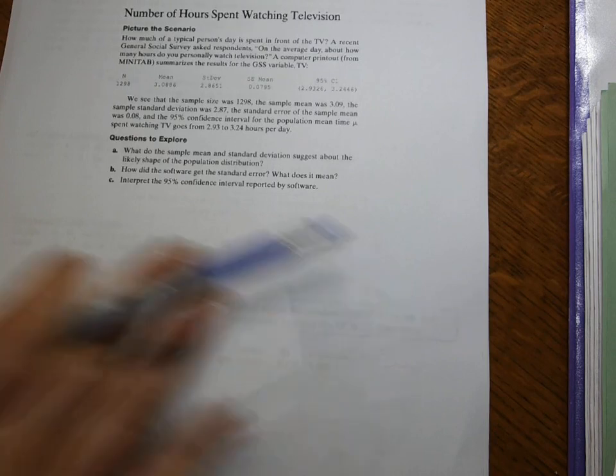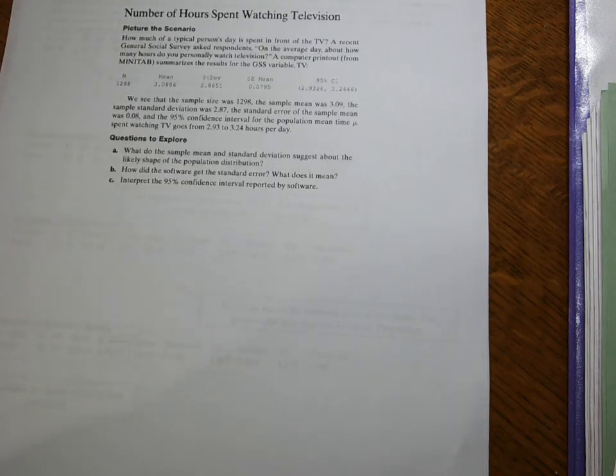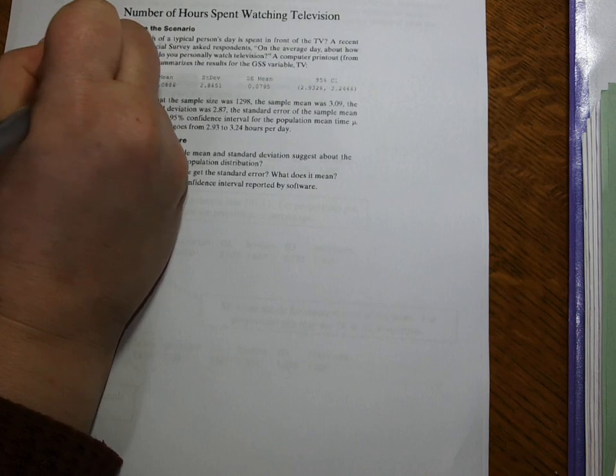Let's try some practice problems together. How much of a typical person's day is spent in front of the TV? A recent general social survey asked respondents, on the average day, about how many hours do you personally watch television? A computer printout from Minitab summarized the results. So here we have our summary.